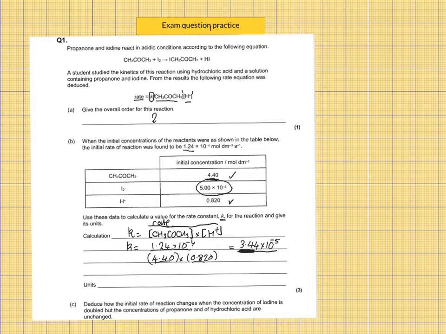Now, to get the units, we simply put the units into the rate expression here, and the units for rate. So here's the units for K. The units for rate, as we can see here, are moles per dm cubed per second. So that goes onto the numerator, moles per dm cubed per second. And on the denominator, we have got the two concentrations, and that's moles per dm cubed times moles per dm cubed.